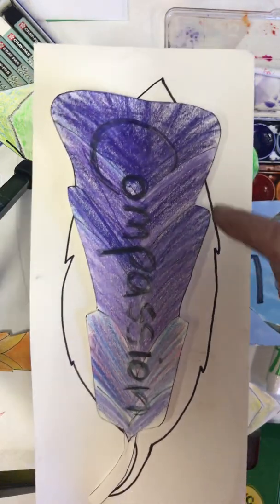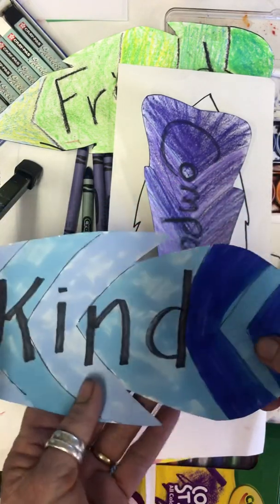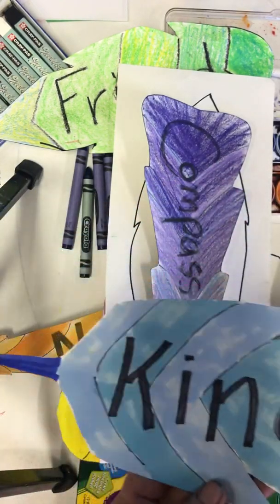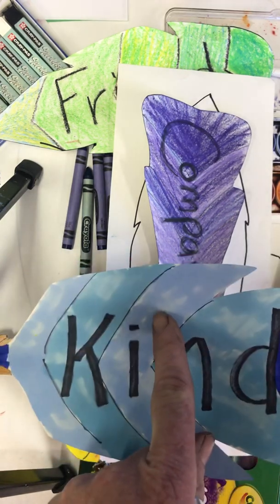Remember, value is the lightness or darkness of the color. Sometimes it's also described as the shades of color. But because we're using art terms, we're going to say value. So it's the darker value, the medium value, and the lighter value of the color.